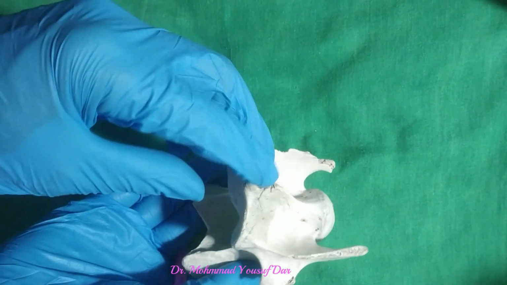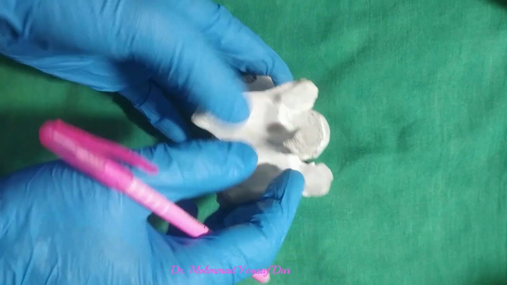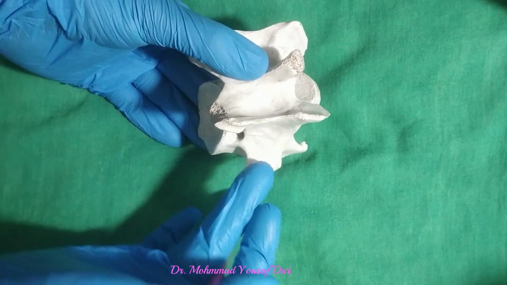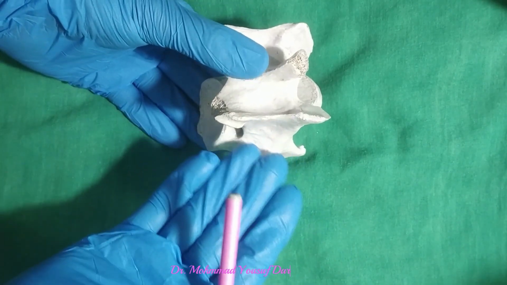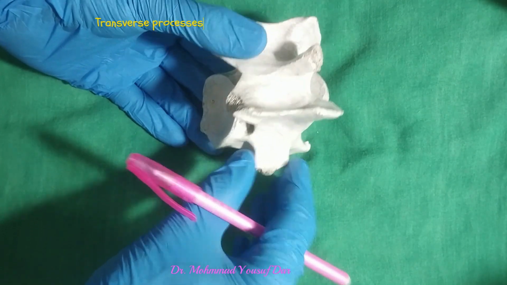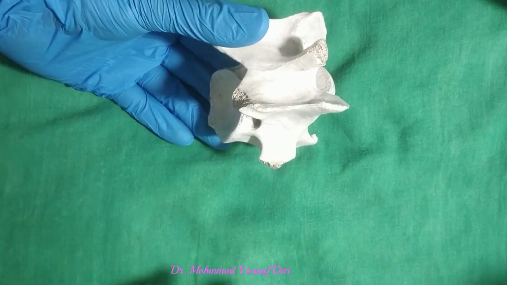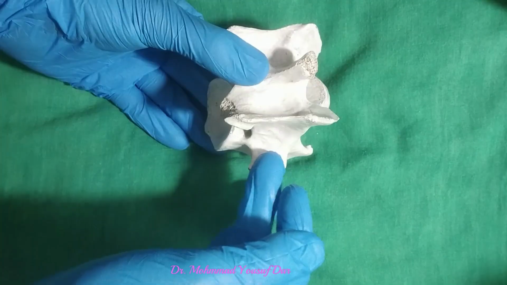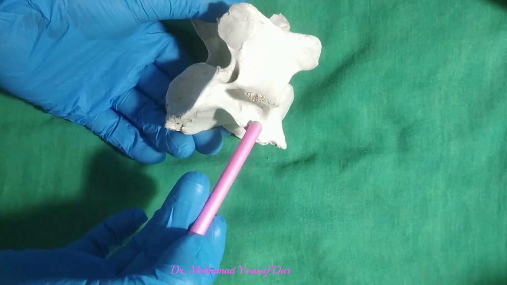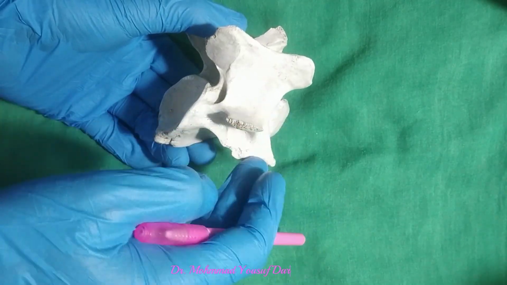Supraspinous process, infraspinous process. There is another process known as the transverse process. What are transverse processes? These are horizontal plates. They extend from the body here, and these transverse processes are very well developed. You can see this is the transverse process, and here this is again the transverse process.